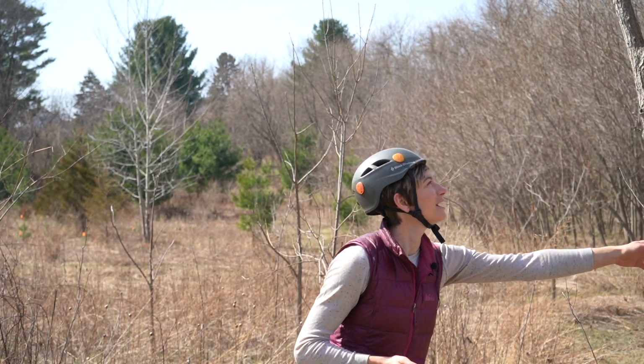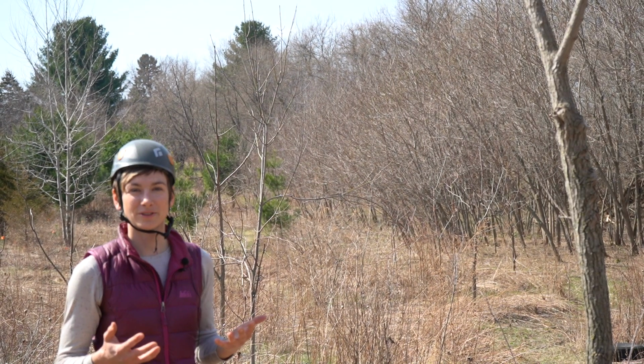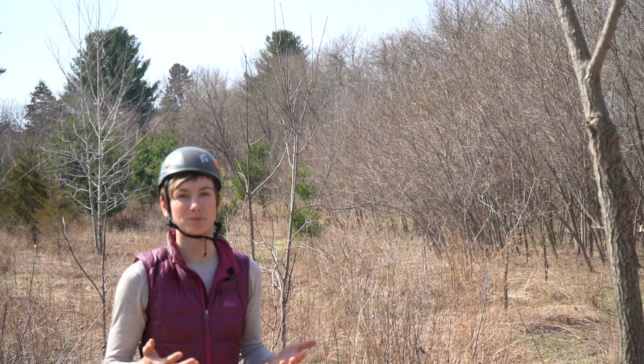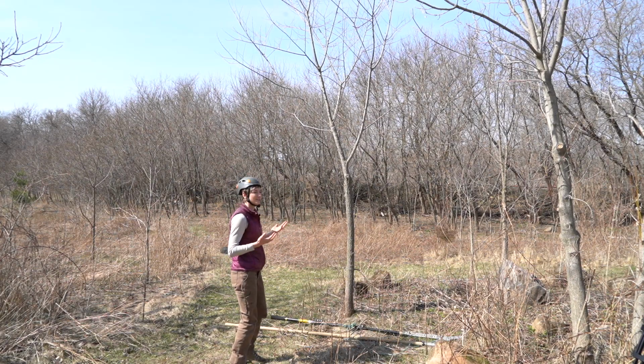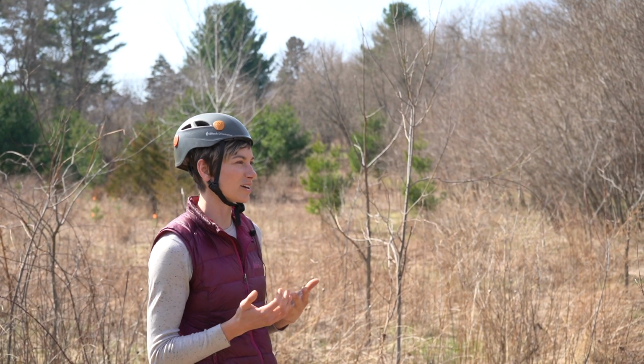So here we're going to be pruning this elm. Whenever you first look at a tree to be pruned, you want to look at its overall structure, size, and where its branches are. Ideally, when pruning, you want to remove no more than 25% of the overall branches. That's just a good rule to follow, so the tree still has enough branches and leaves left over to make energy and feed itself throughout the summer and winter.